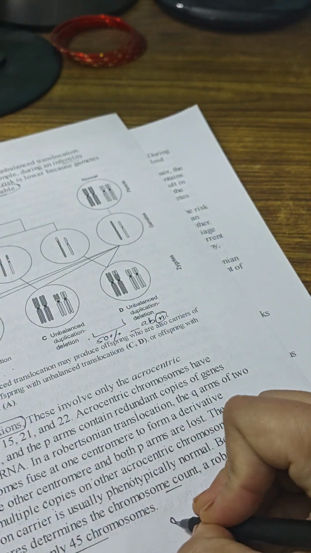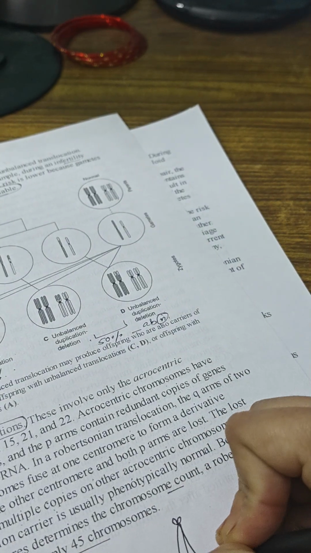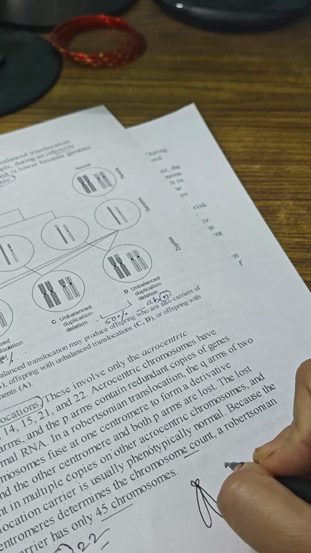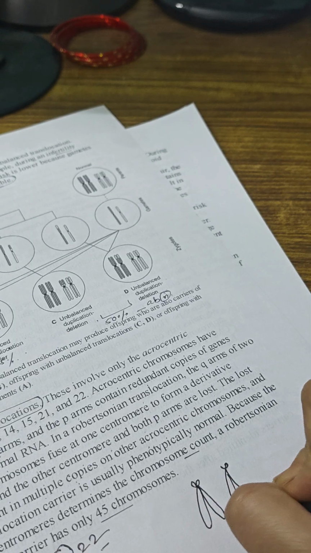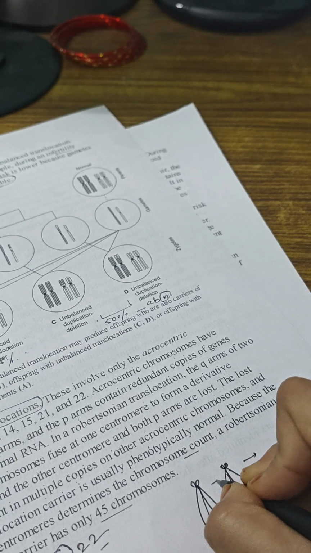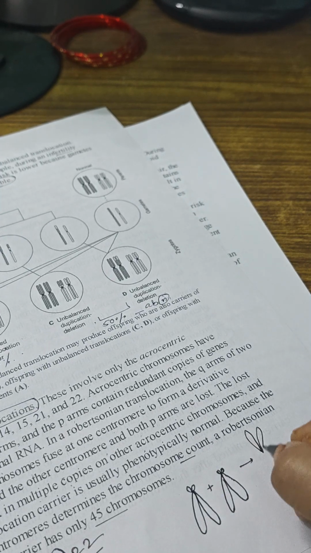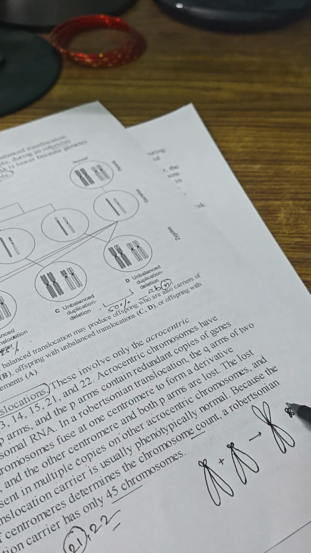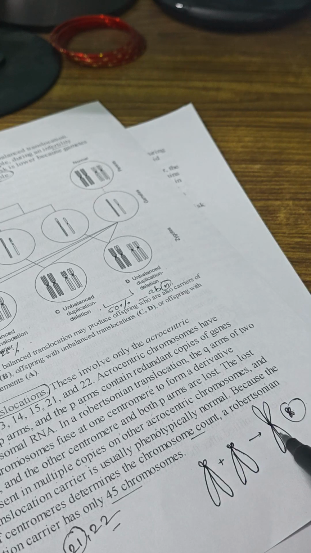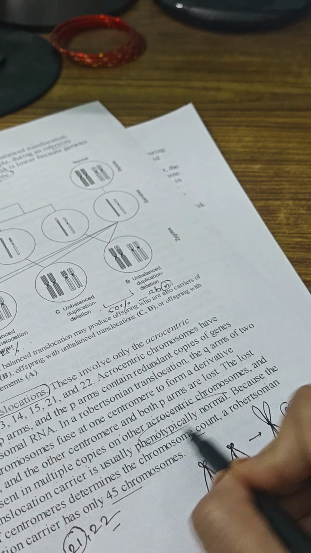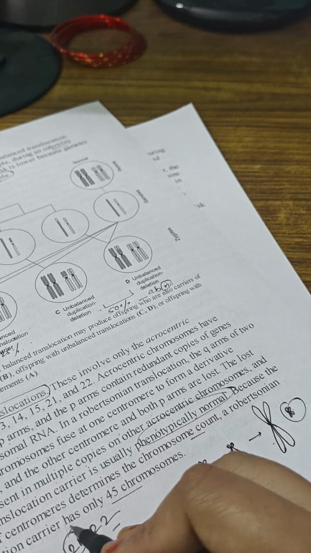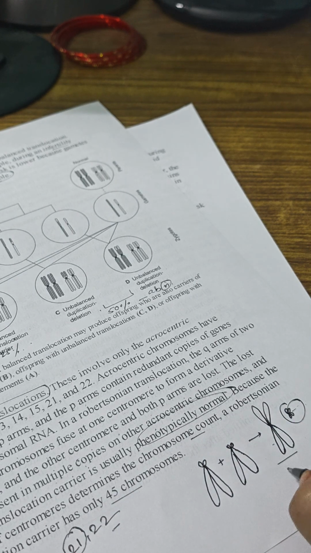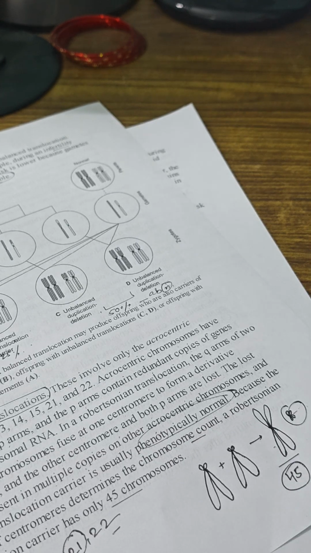So with these acrocentric chromosomes, when translocation occurs, this arm is lost. Suppose two acrocentric chromosomes are there, and if they fuse and there is translocation, then this chromosome is made, and there is this chromosome also. So this is lost, and this is lost in some cells, and this is present in some cells. So the patient is phenotypically normal, but we count because the number of centromeres determines the count. So centromeres are lost here, and only this chromosome is counted. So the number comes as 45 chromosomes.